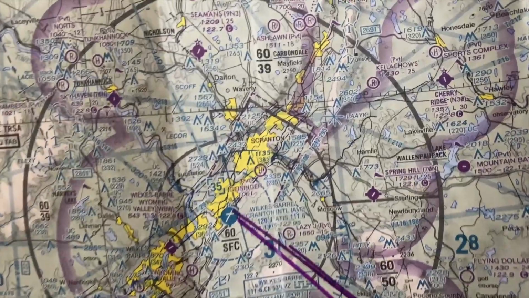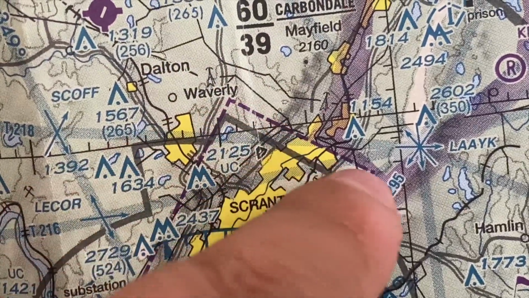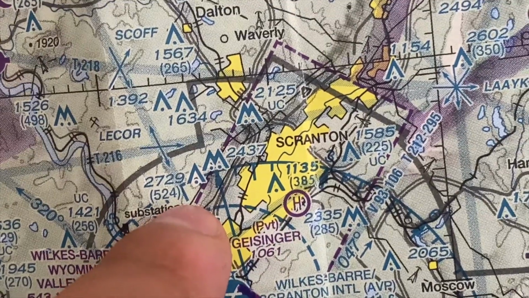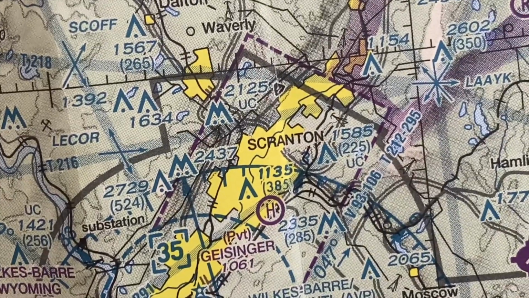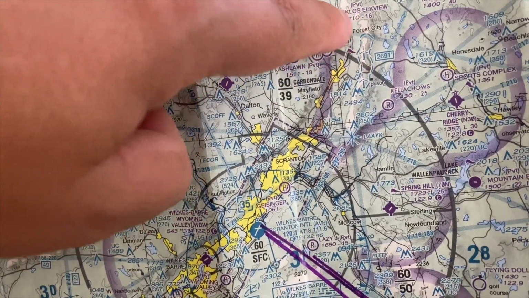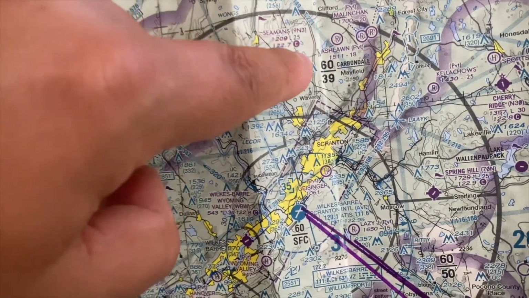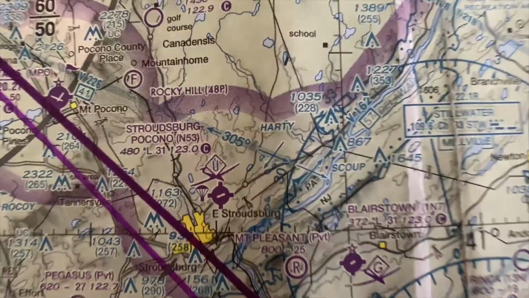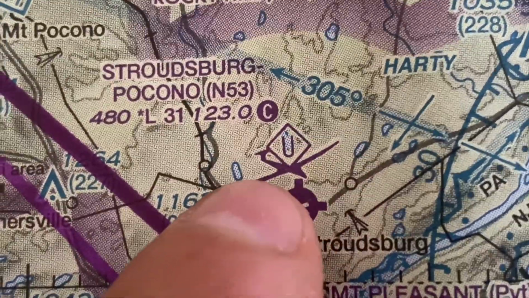Now, if you zoom in, you'll find this dotted magenta line. This is Class E starting from the surface. So Class E airspace is a little bit different than the rest, because you have from 1200 feet out here, starting from 700 feet inside this transitional magenta line, and then you have from the surface inside this dotted magenta line.